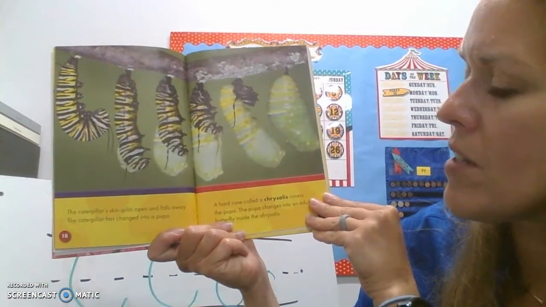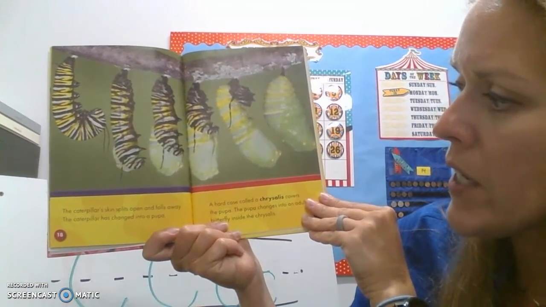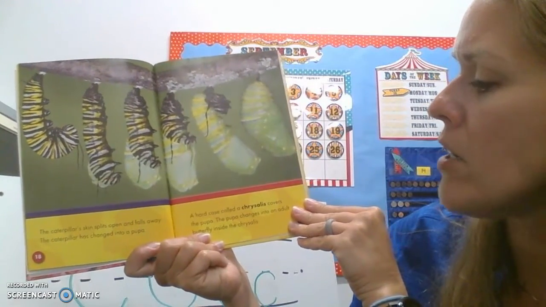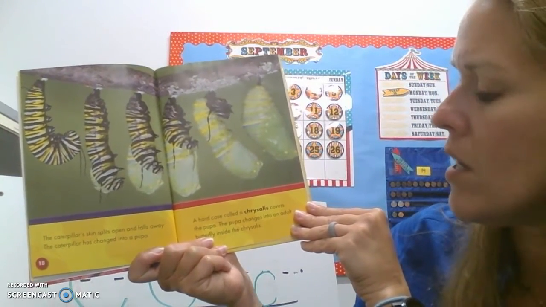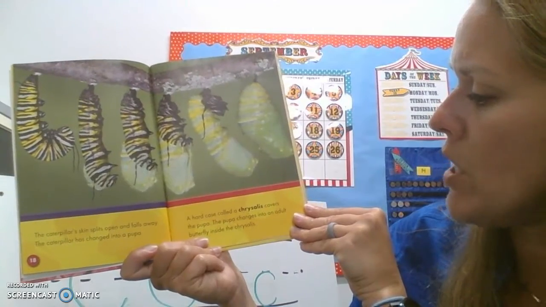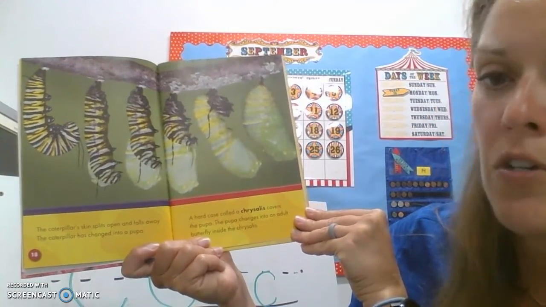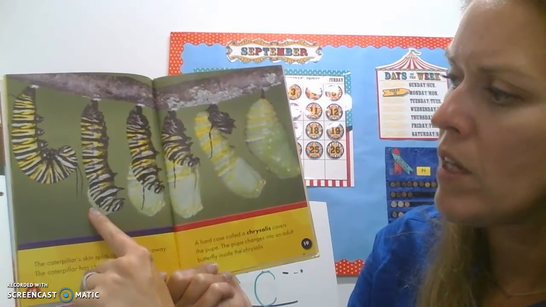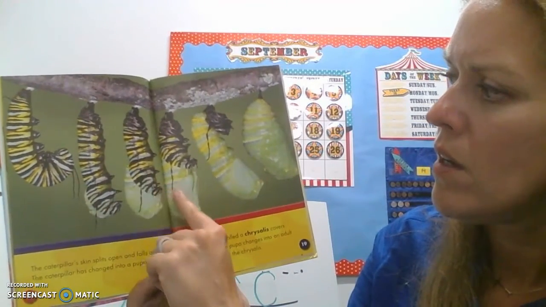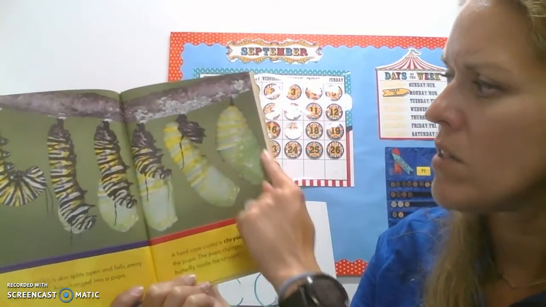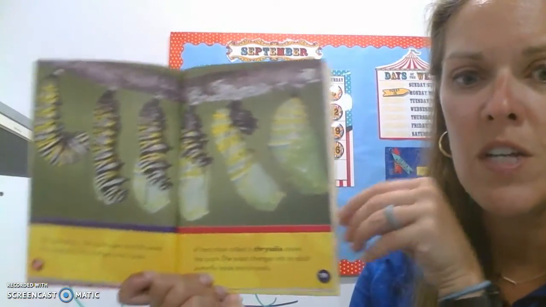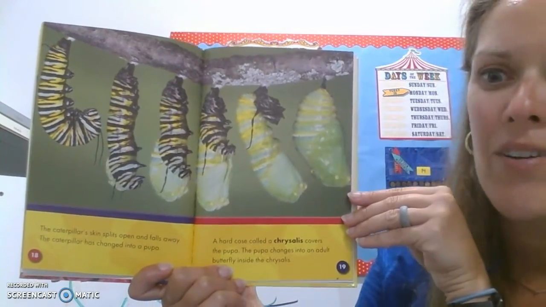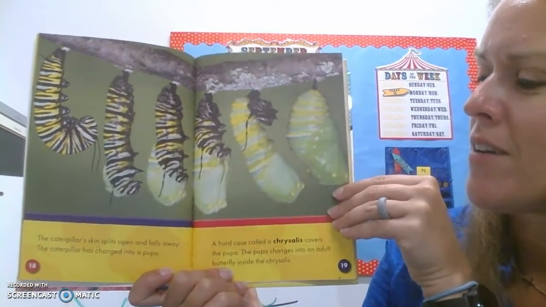The caterpillar's skin splits open and falls away. The caterpillar has changed into a pupa. A hard case called a chrysalis covers the pupa. The pupa changes into an adult butterfly inside the chrysalis. There it is, hanging upside down. And then it sheds its skin one last time and grows the pupa. Keeps growing, and now it's a chrysalis, which is protecting the caterpillar in there as it's turning into a butterfly. Let's see.